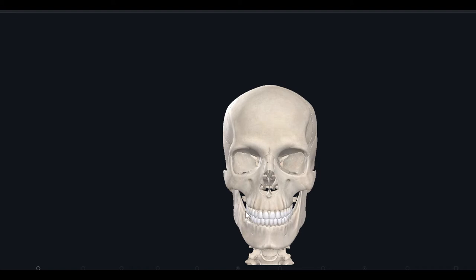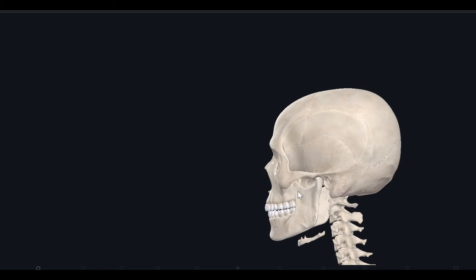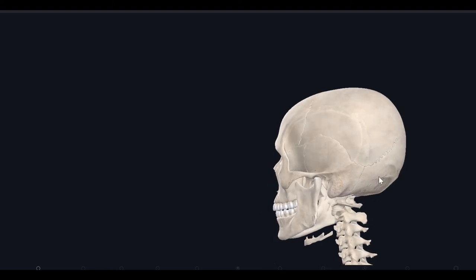On the margin of the body of the mandible and the maxillary process of the maxilla are the teeth. Inferiorly, here, it articulates with the cervical bone.